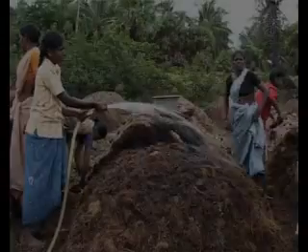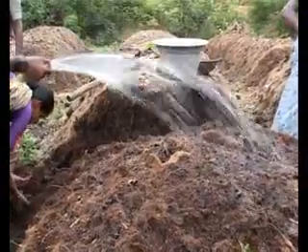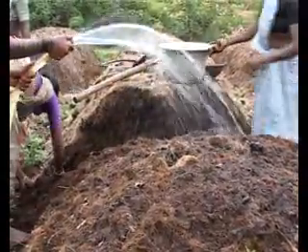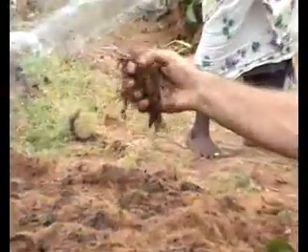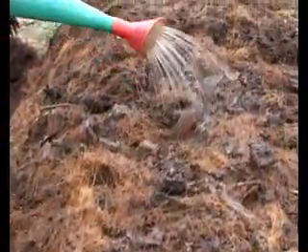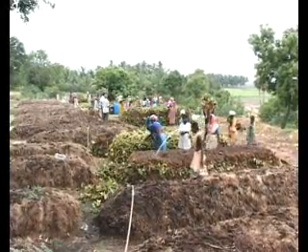Moisture. All organisms require water for life. For practical purposes, the materials should be as damp as a squeezed out sponge. It is sufficient to wet the mixture and the ingredients initially, and when necessary until the composting process is achieved.